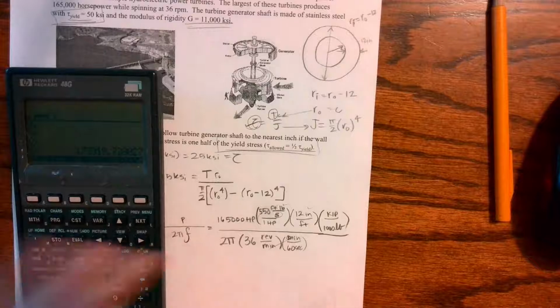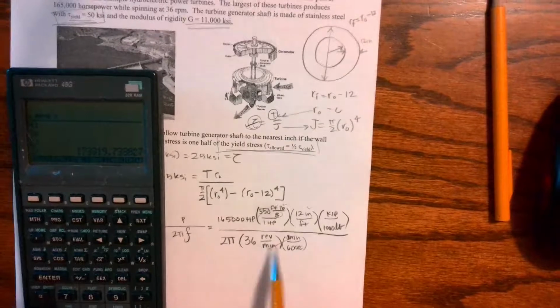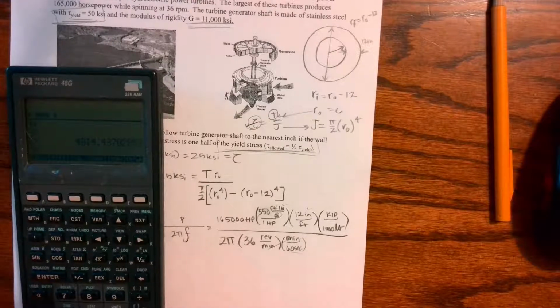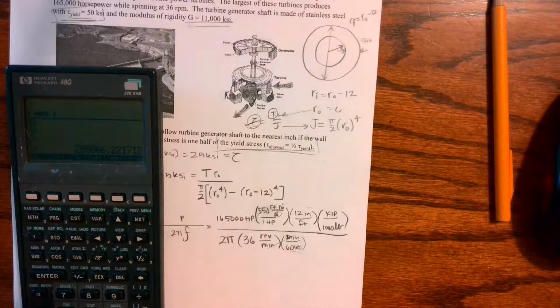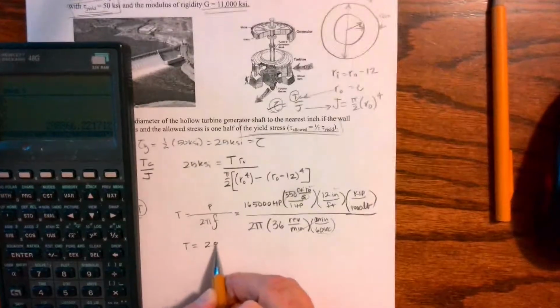Frequency is revolutions per minute. I was thinking of angular velocity earlier, but this is revolutions per minute. So I need to divide by 36, and now I'm going to multiply by 60. And I'm left with a really, really large number, and I need to think about the units on that.